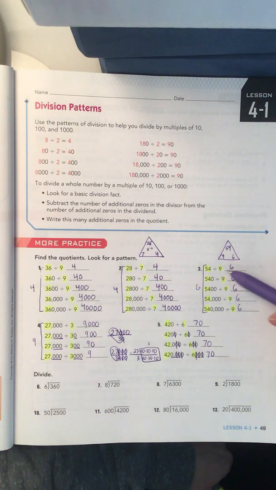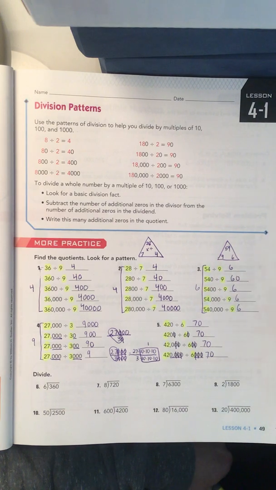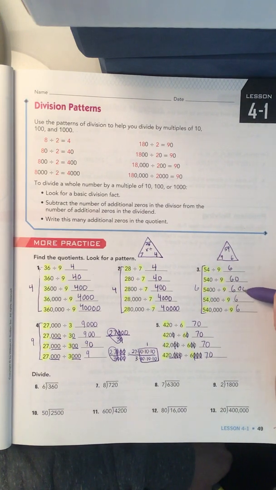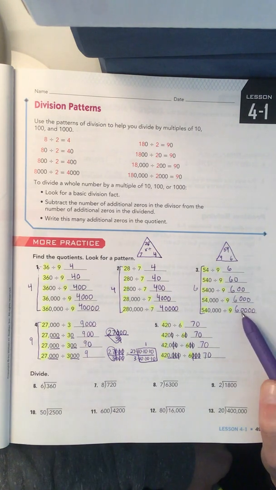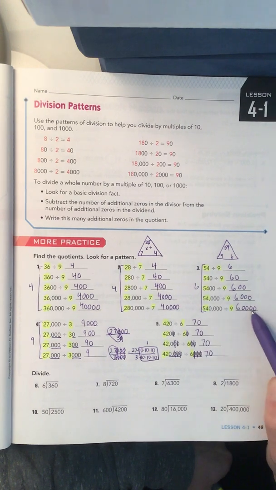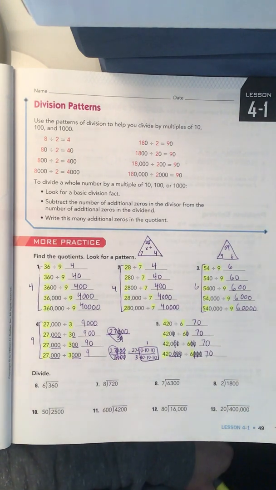And then I'm going to look to the powers of 10. 0 powers of 10, 0 powers of 10 means no powers of 10 to add. 1 minus 0 powers of 10, 1. There's 2. There's 3 to add. There's 4 to add. So anytime you have zeros in the dividend only and no zeros in the divisor, you're just going to transfer those zeros over to the result.